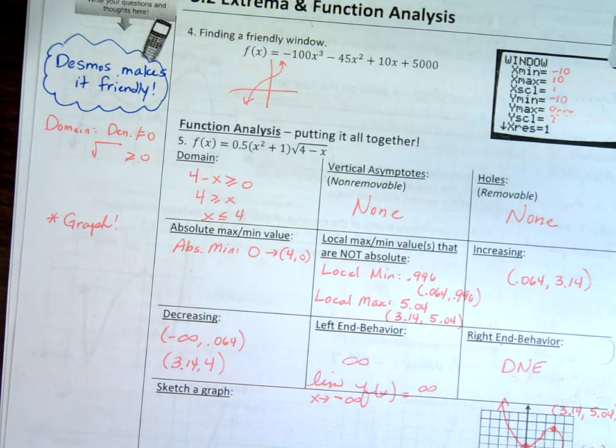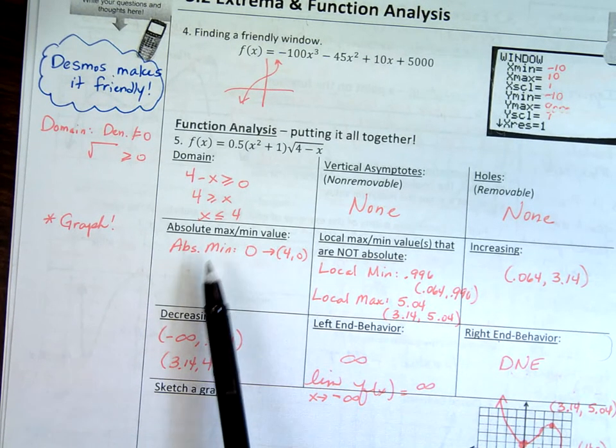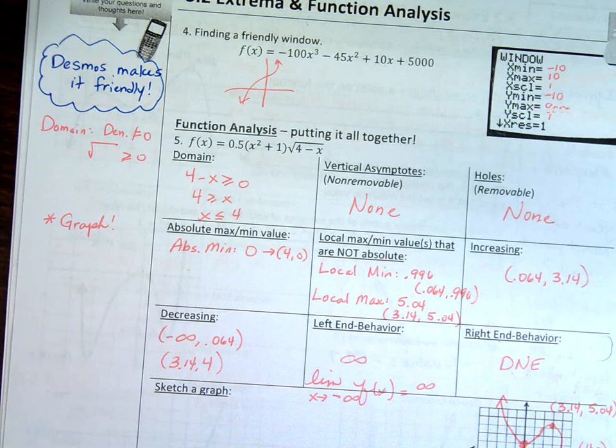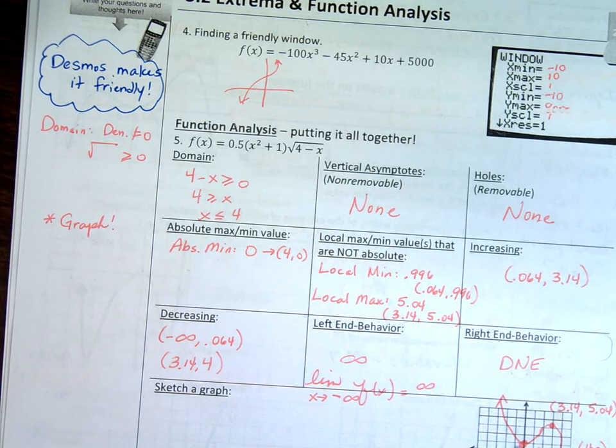Is there an absolute maximum or minimum? All right, well, you're looking at the graph. We're ignoring the infinities, and I'm looking for the highest point. Here it is, right here. So is there an absolute min, the lowest point overall? Well, the lowest point overall is this guy that's down here at 4, 0. So he's my absolute minimum. If I come up here, I've got local maximums or minimums that are not absolute. And that would be my 2 points that are here. Those are local. In their little hood, that's a low point. But it's not the lowest point overall, but that's a low point.